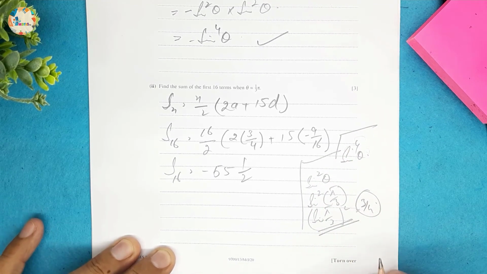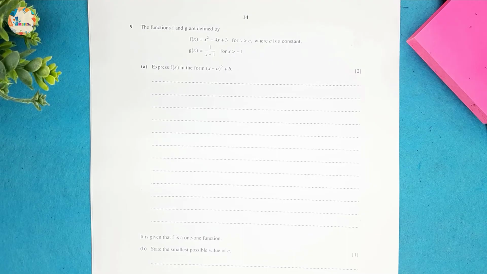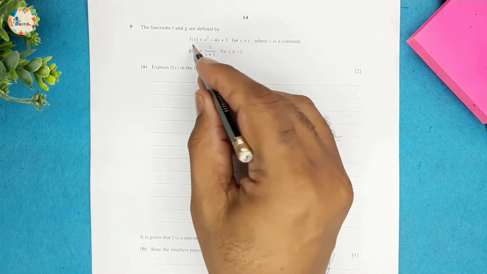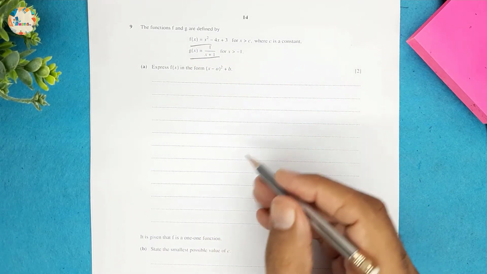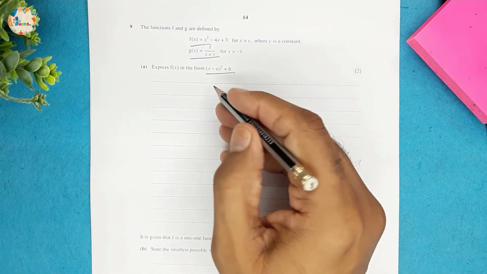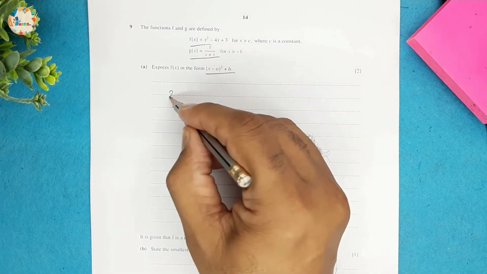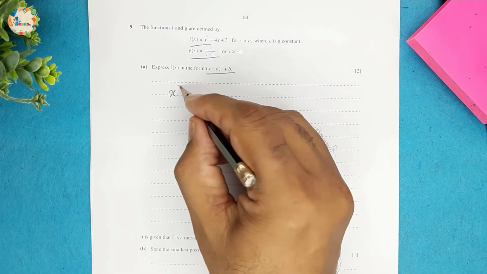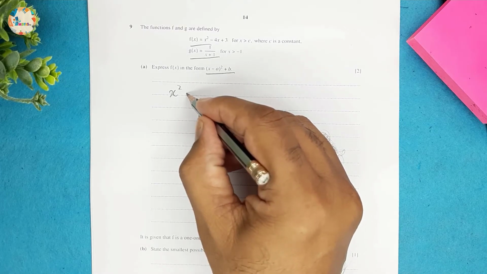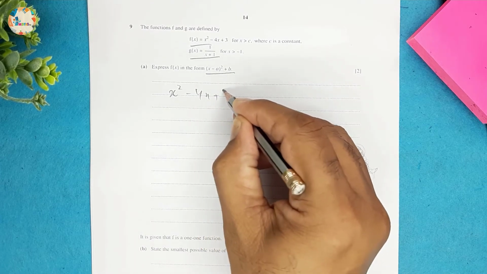This is done. Now this is question number 9. The functions f and g are defined. They have given these functions. Then they express f of x in the form of this one. Basically this is completing the square. So the easiest method will be x square minus 4x plus 3. This is our equation.